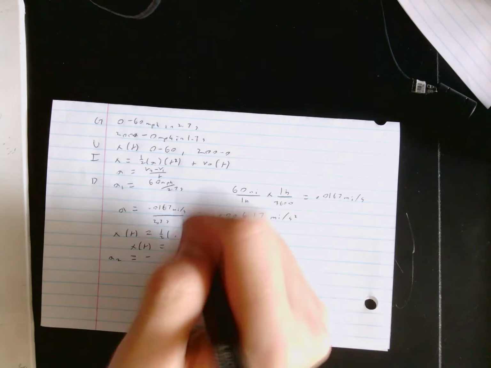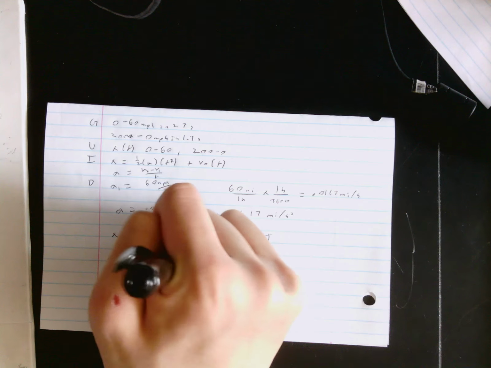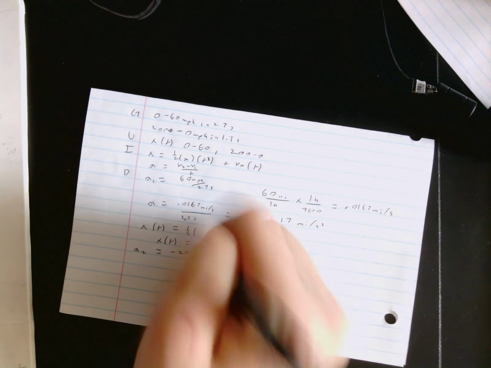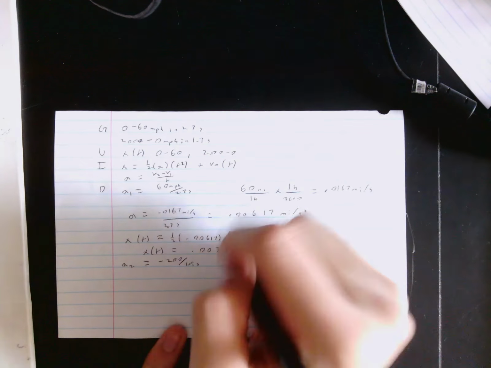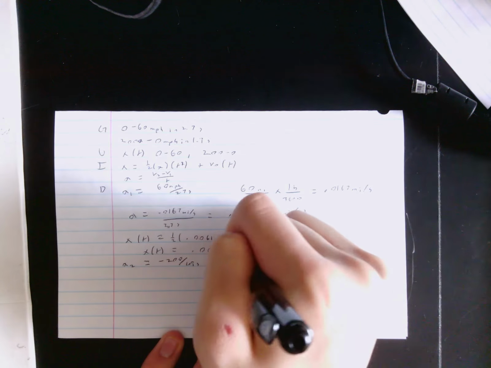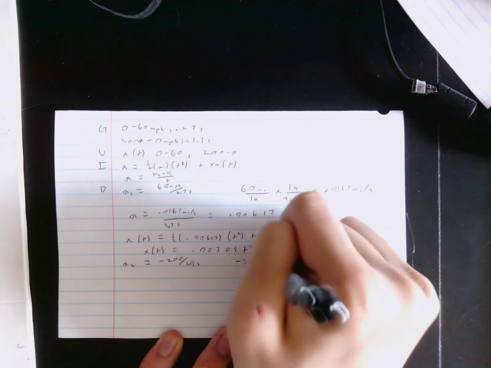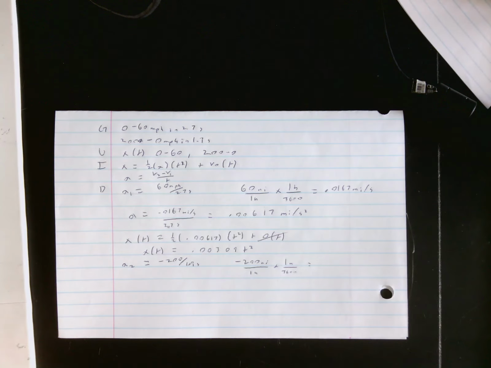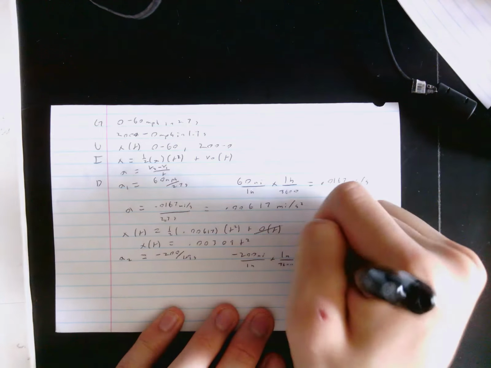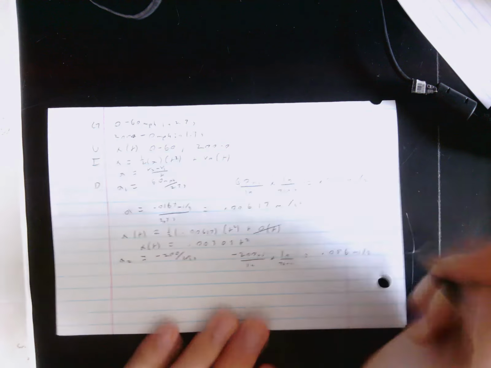So it goes from 200 to 0, or a change of -200 in 1.9 seconds. Except again, you have to change the 200 back into miles per second. So -200 miles per 1 hour times 1 hour over 3,600 seconds equals 0.056 miles per second.